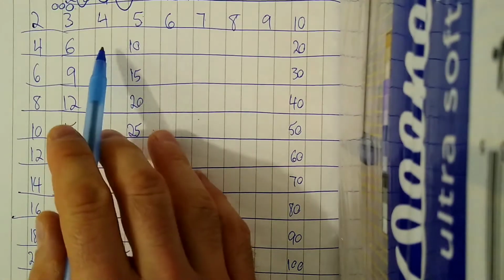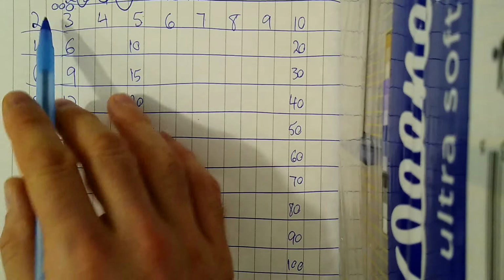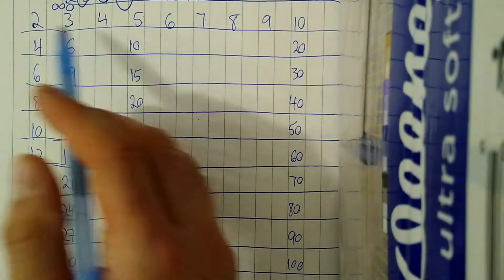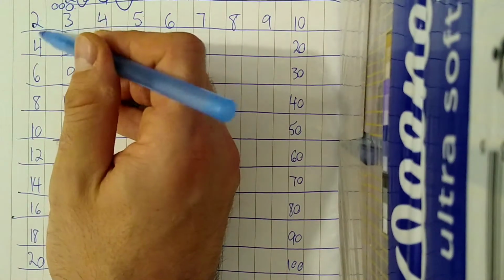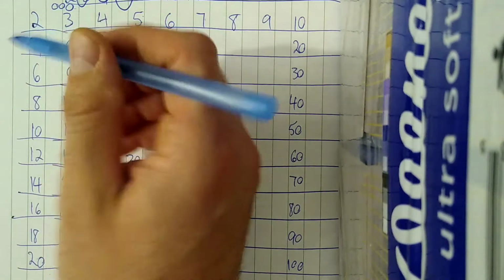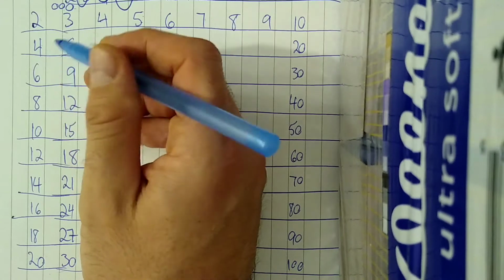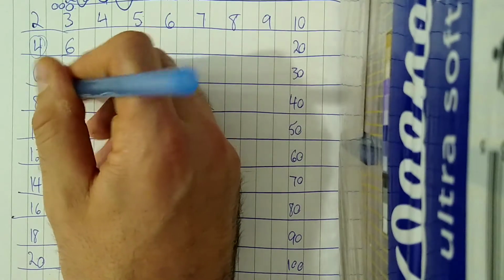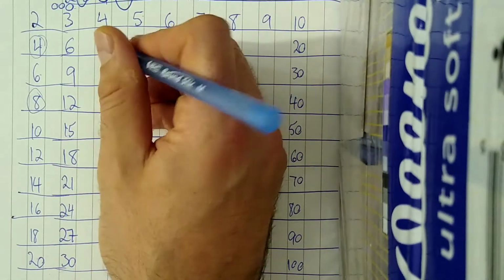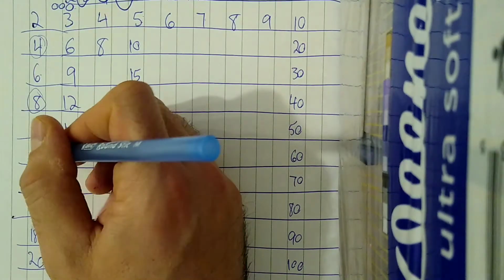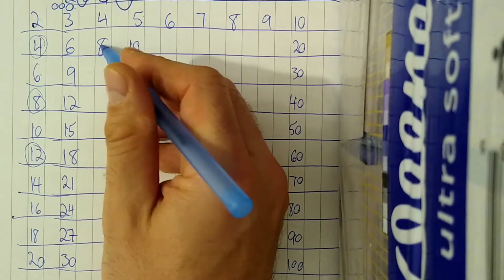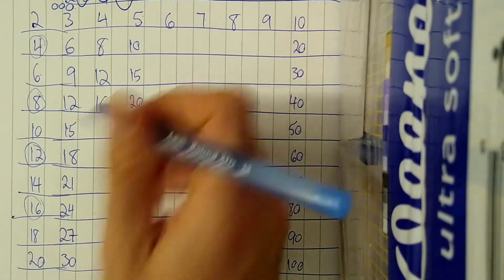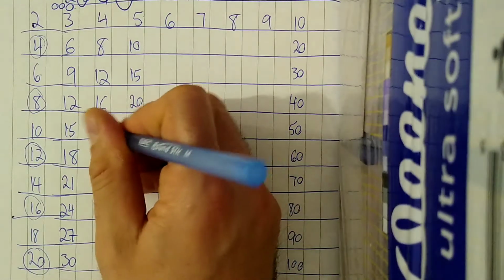Now we have 4s. With 4s, the reason I filled out the 2s here is the 4s will kind of tell you what to do, because if you just skip every other multiple of 2, it will already tell you the first 5 multiples of 4. Like 4 is right here, that's 4 times 1. Then if you skip to the next one, 4 times 2 is 8. 4 times 3 is 12. 4 times 4 is 16. 4 times 5 is 20.